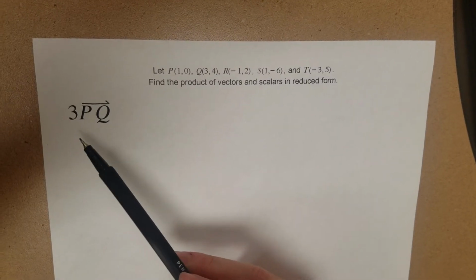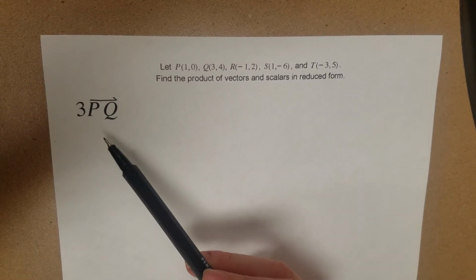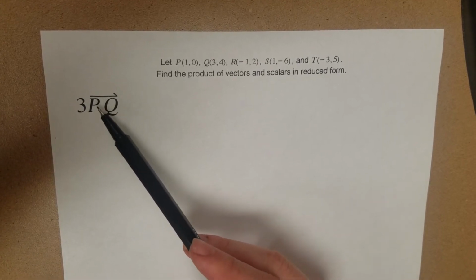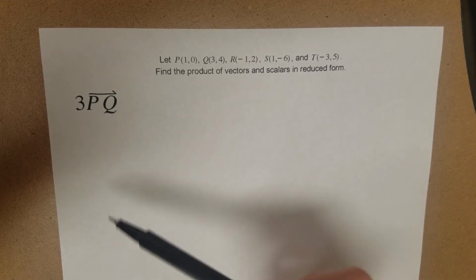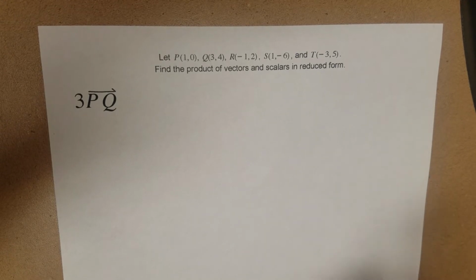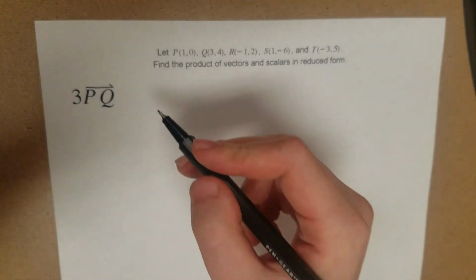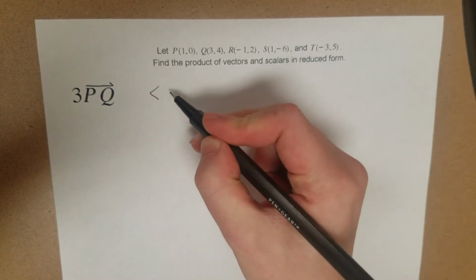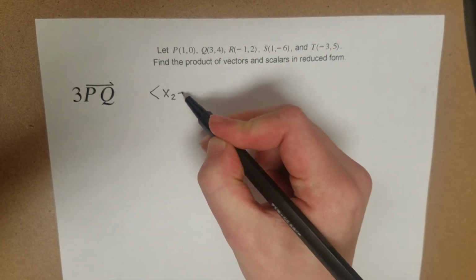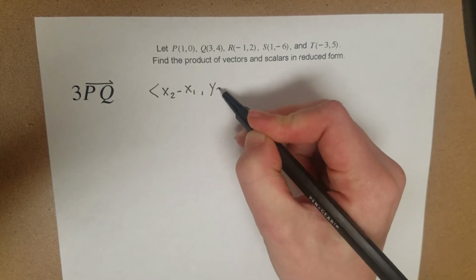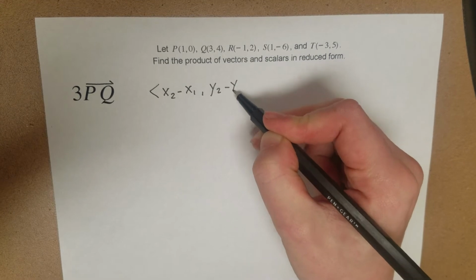In this problem, we're going to find what 3 times the vector PQ is. Before we can use multiplication, we need to figure out what the vector PQ is in component form. Last week you learned about a formula for head to tail method. I'm going to rewrite that down. It was x2 minus x1, comma, y2 minus y1.